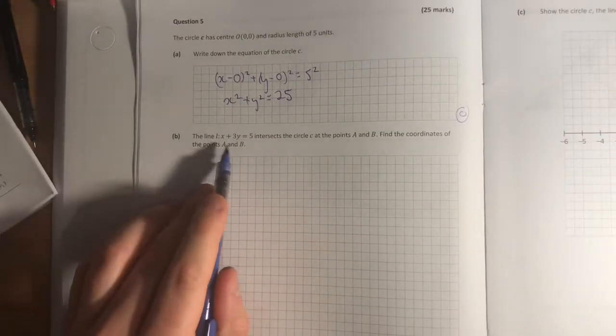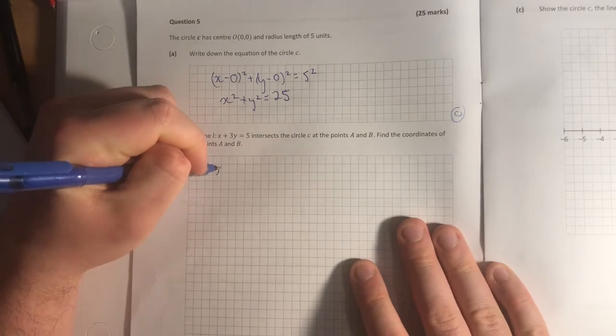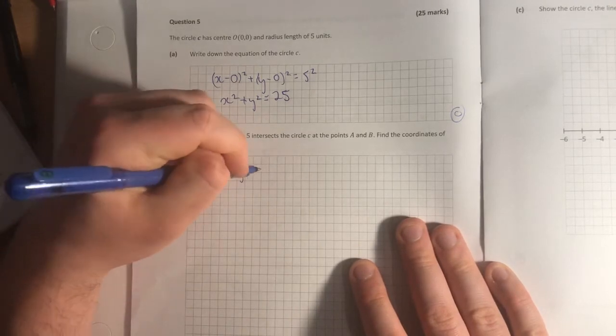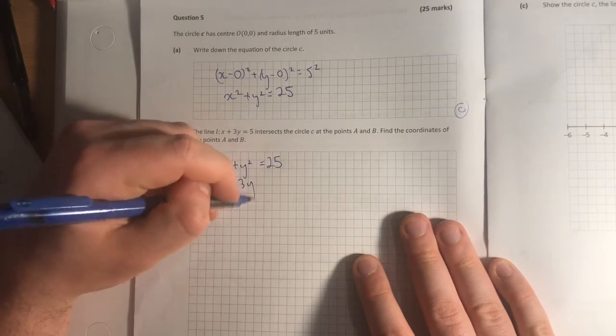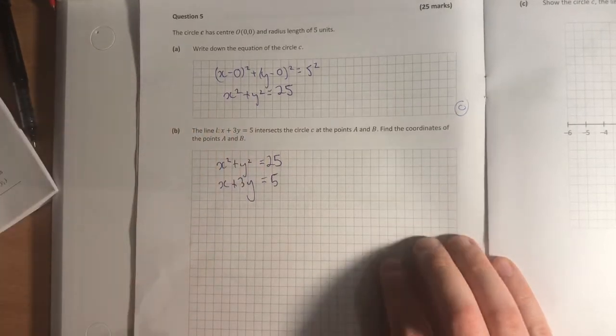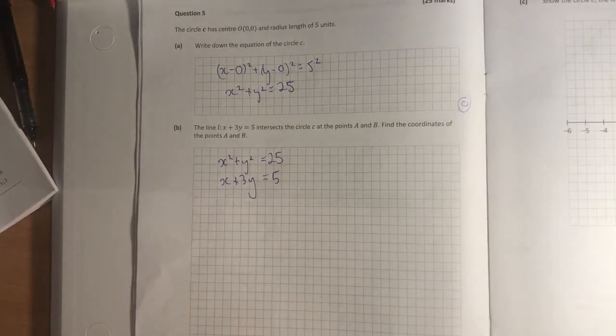The line L, this line here, intersects the circle at the points A and B. Find the coordinates of the points A and B. Right, so we have our circle equation, x squared plus y squared equals 25, and we have this new equation, x plus 3y is equal to 5. We want an x and a y that satisfies both of these equations. We're looking for a point that's on both of those things.